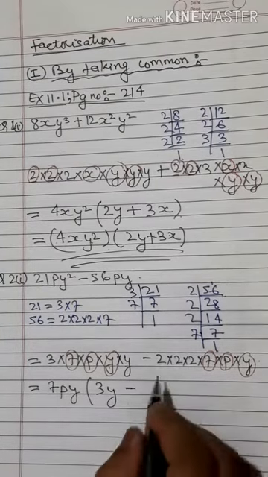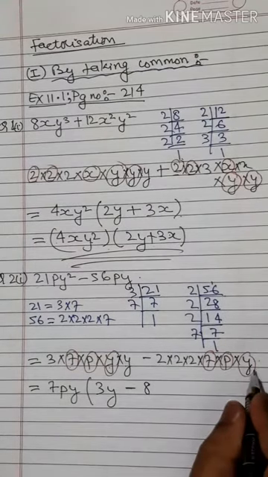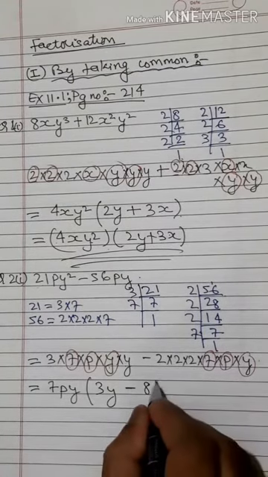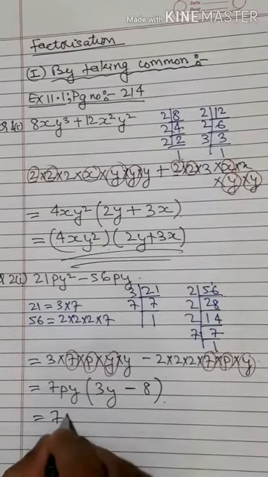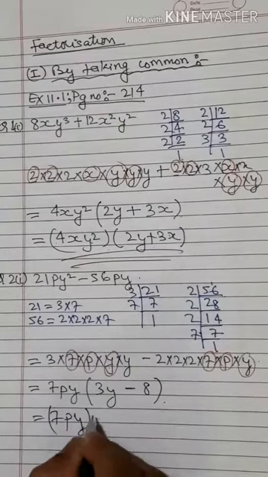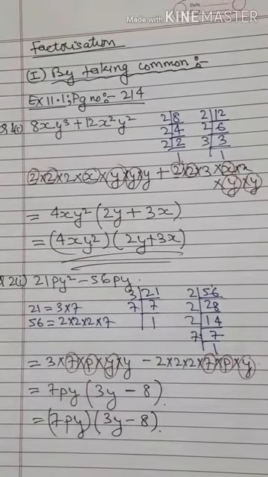Minus, what is left over here? 2 2s are 4, 4 2s are 8, and what is left over for the variable? None of the variable is left over. So what will be our factor? 7py, we'll put it inside a bracket, multiplied by (3y minus 8).